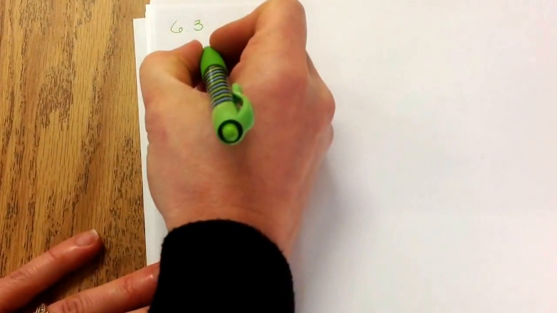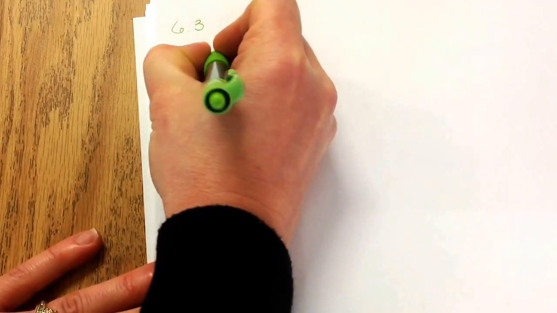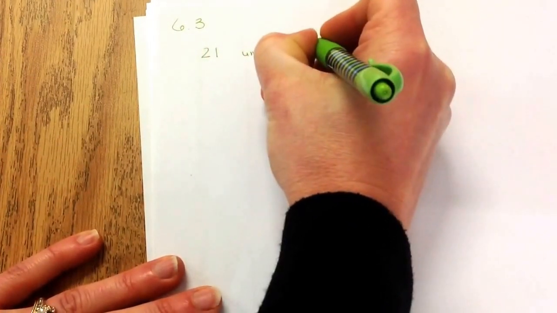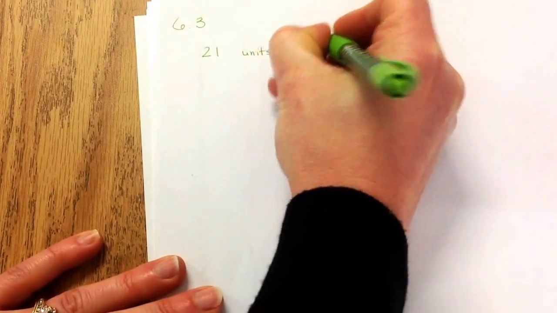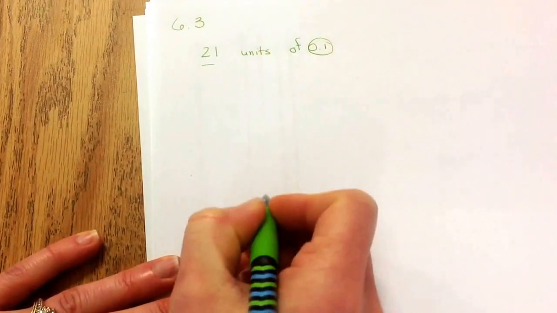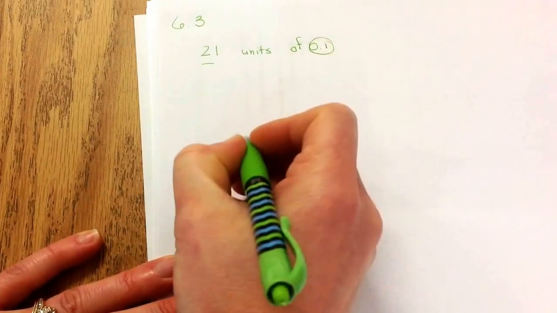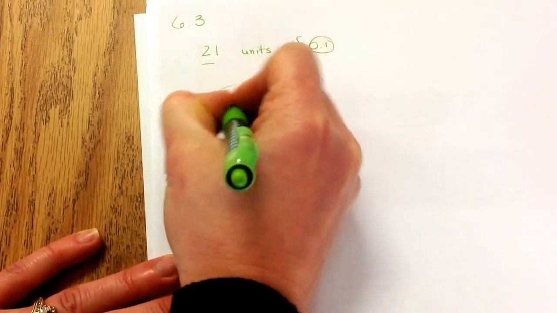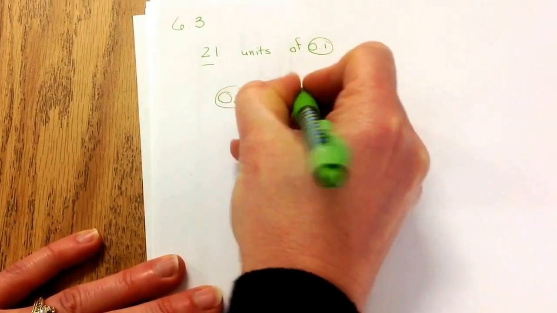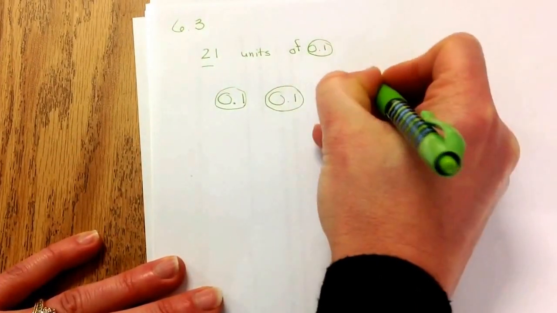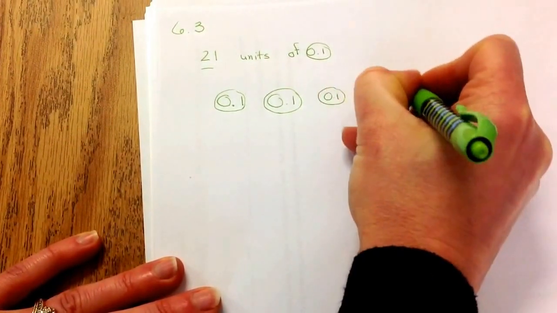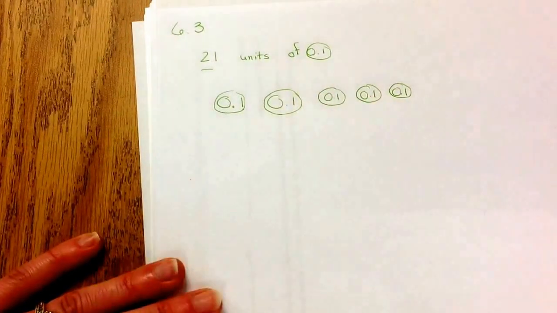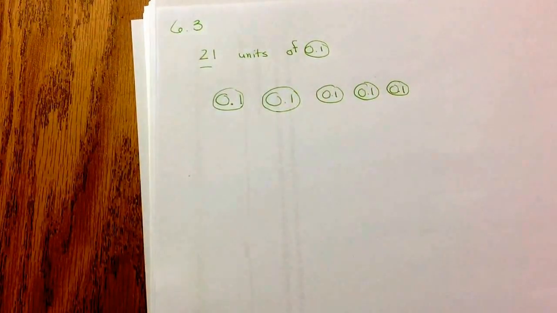So what I'd like you to do is draw 21 units of 1/10. We'll put them in groups of 5. So here's how it would look. The first group, 1/10, 1/10, 1/10, 1/10, 1/10. That's 5 of them. See how that's a group of 5? Start your next group below. Make sure you have 21. Pause while you do this.